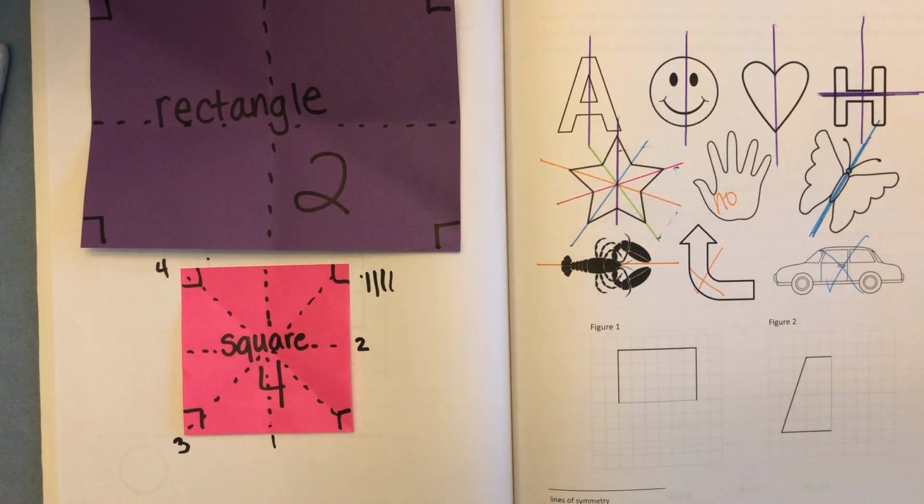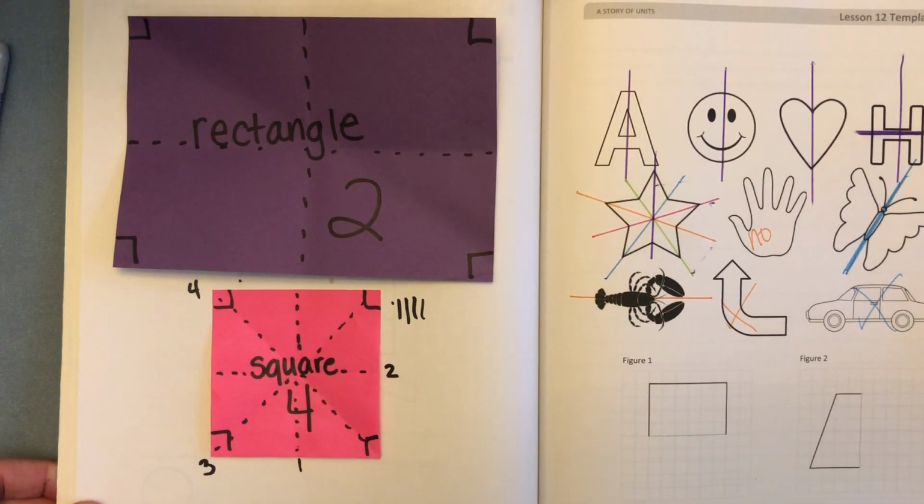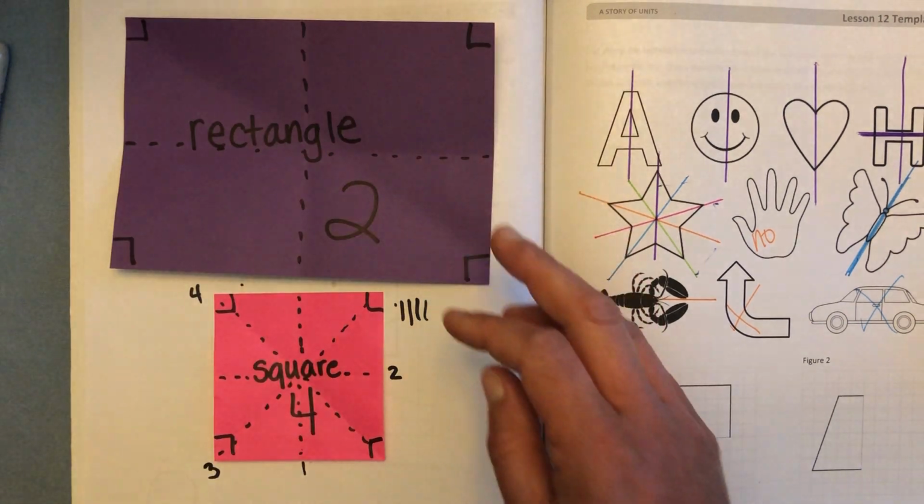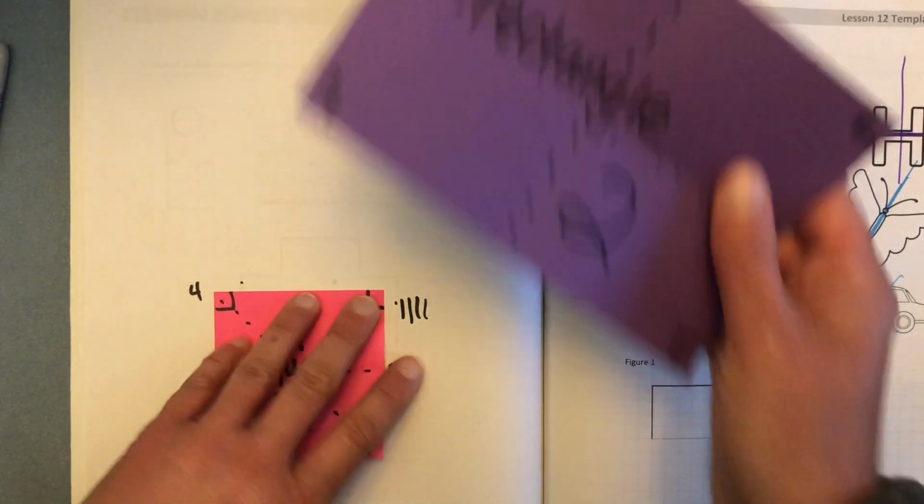Again, please go and listen to me read the book, Finding Symmetry. It is a beautiful book, and I think that you will really enjoy it and see symmetry. There are pictures of it in art and furniture and symbols and letters, and it's a great book. So make sure you listen to me do that read aloud. We've talked about symmetry in some common shapes: rectangles, squares, circles.